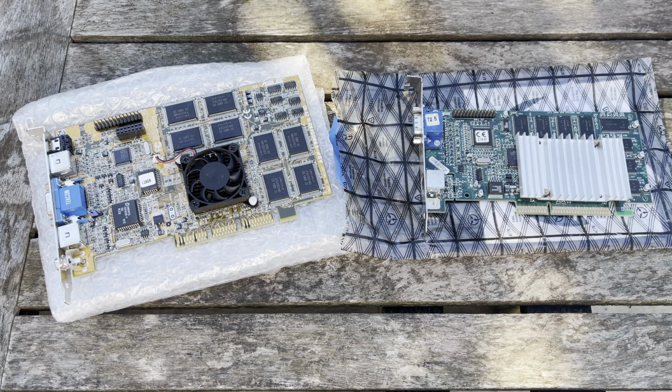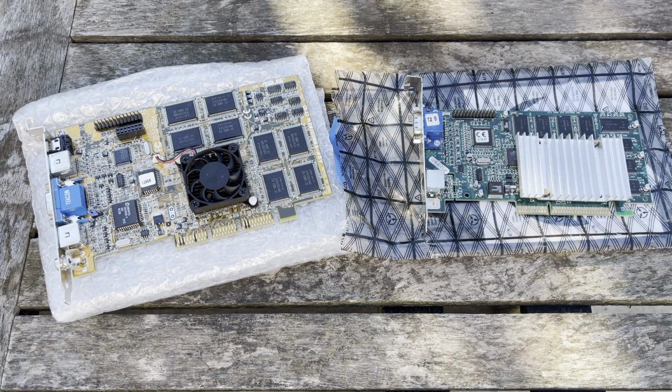So I've got a number of benchmarks. We're running a K6-2 500 with 128 meg RAM, a VIA MVP3 motherboard, and no sound for this test. So let's take a look.